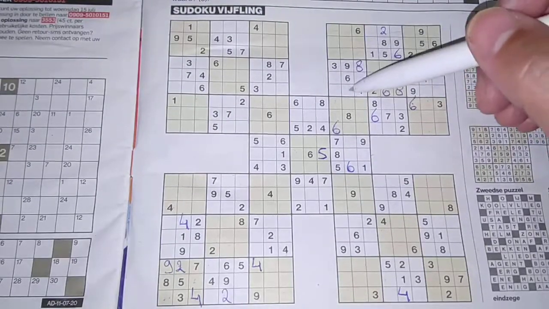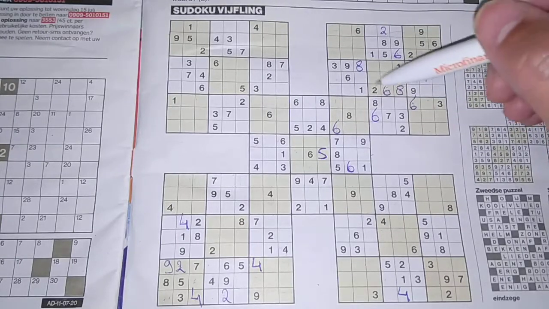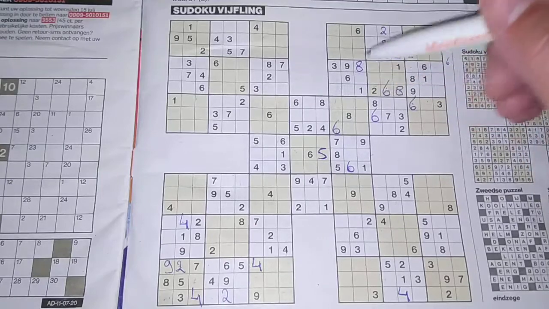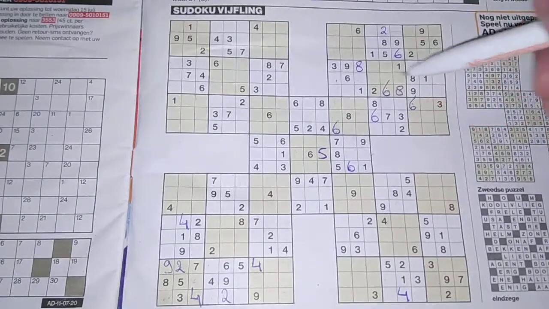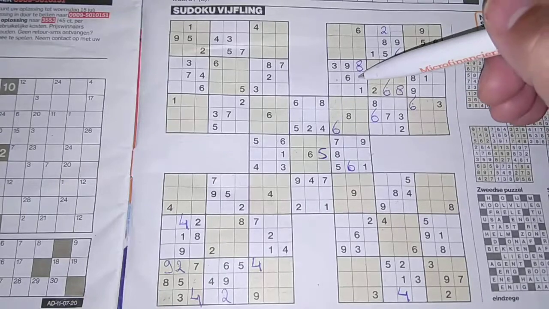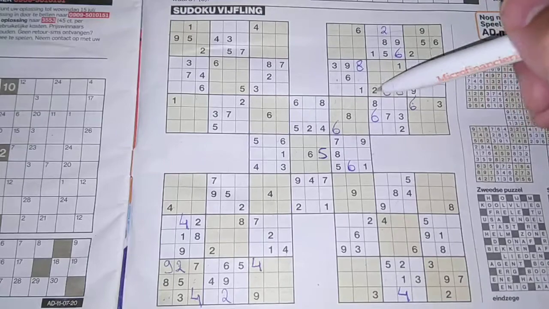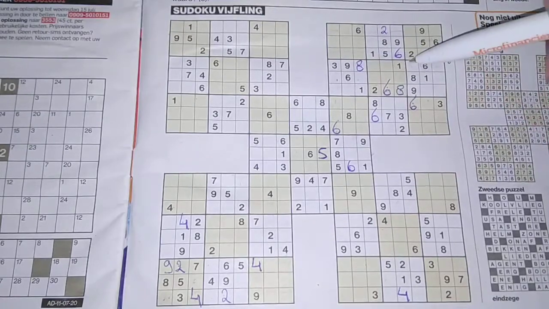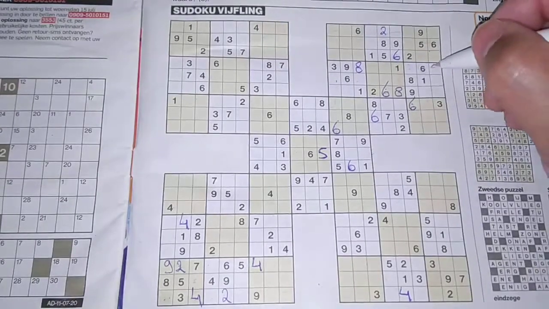In this big square, 4 missing numbers. One of the missing numbers is a 2. We see here 2, so no 2 in these 2 boxes. So the 2 could be here or could be there. In the middle row, we have a 2 in one of those 2 boxes. In the row below, we have a 2 over there. So in that row, the only 2 places for the 2 are here or there. We see here 2, no 2 there. 2 should be here.